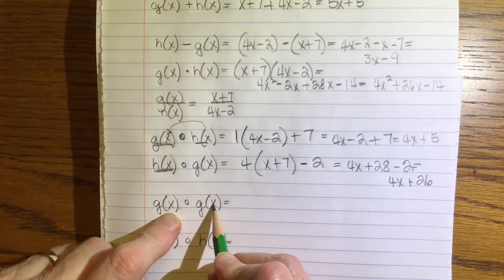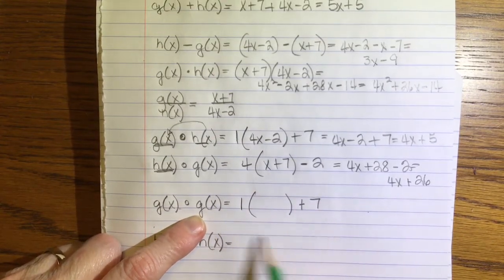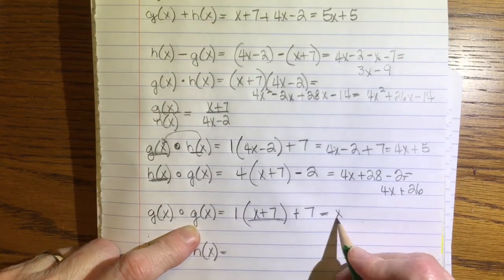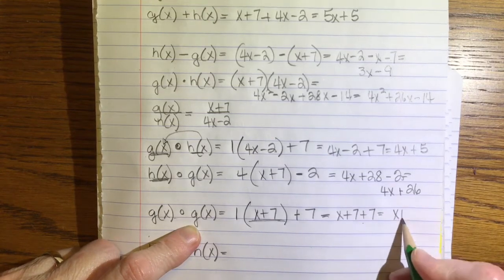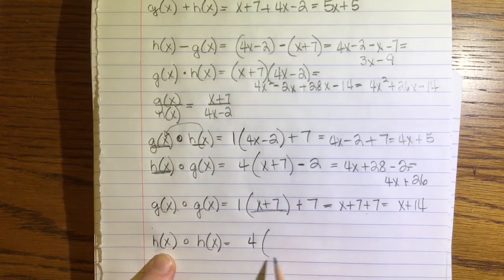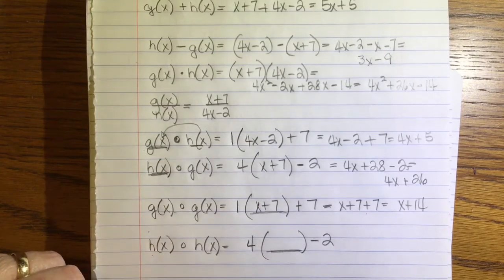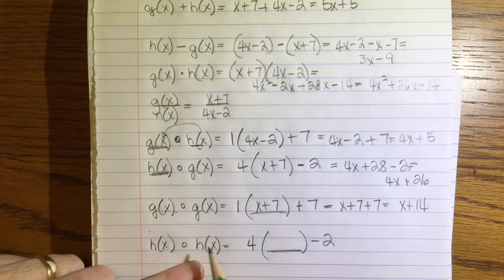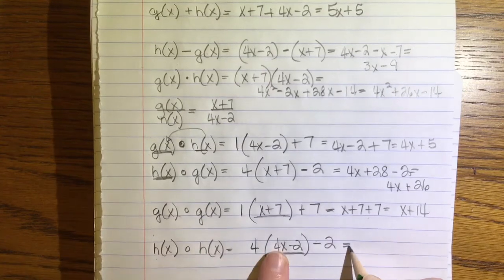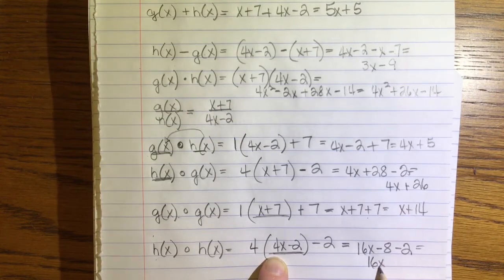Okay, g of x, and we're going to put into it g of x. I think maybe doing it like this helps. Okay, there's my g of x, and what do I want to put here? g of x. So I've got x plus 7 plus 7, which is x plus 14. Okay, got h of x. See, I'm taking the x out, and I know I'm going to put something in there. You know, when you're doing Algebra 1, you might put a 2 in there. You put an 8 in there. Now we're putting h of x in there, which we know is 4x minus 2. So when I distribute, I get 16x minus 8 minus 2 is 16x minus 10.